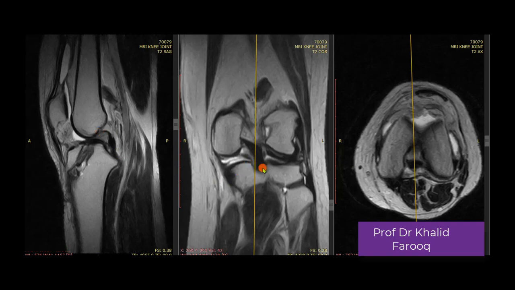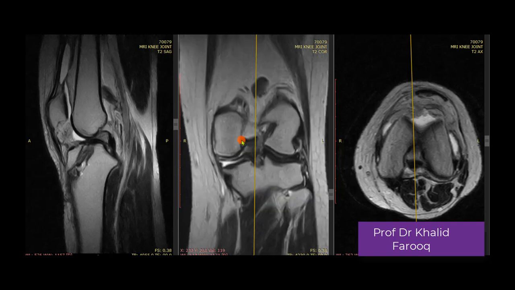Lowermost portion and bony attachment of the PCL on tibia. This is the mid, and here we have the upper portion of the PCL. There is normal attachment on medial femoral condyle.